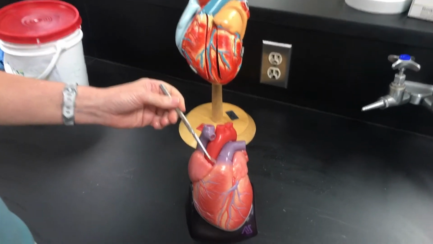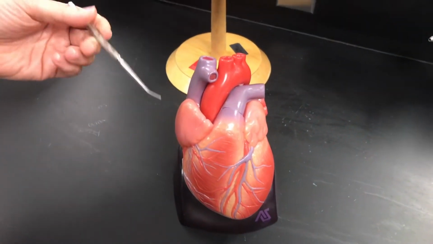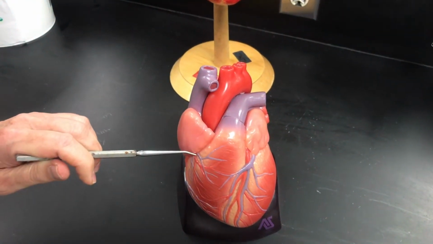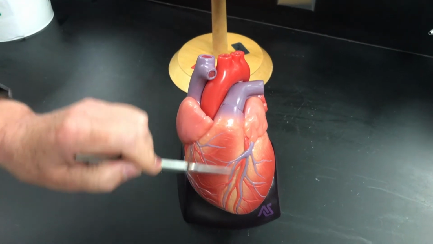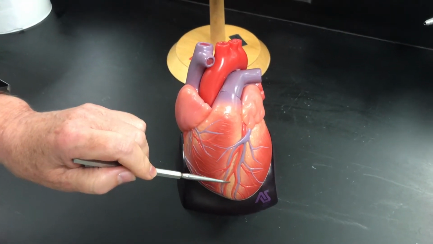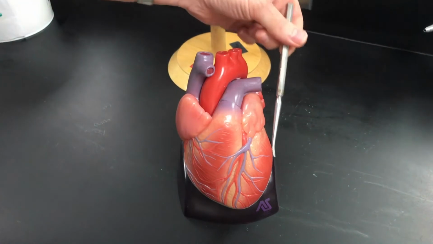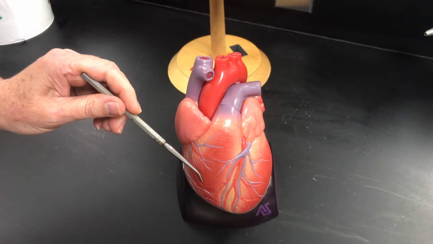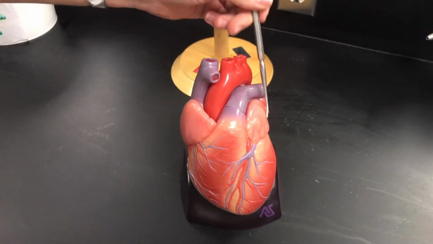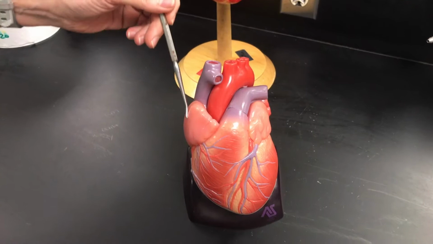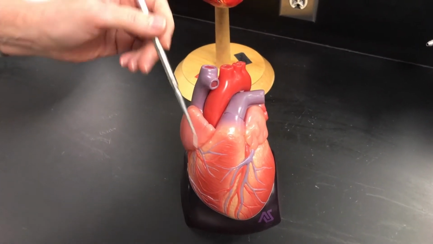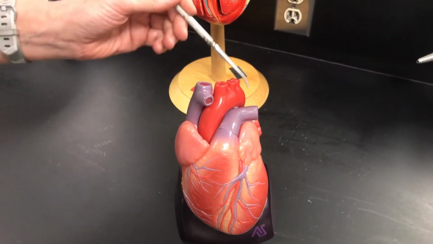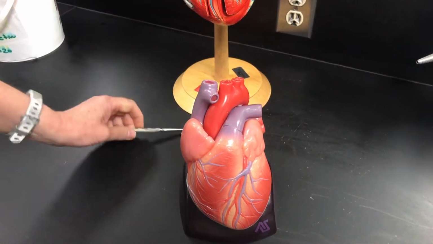So I'm going to start with this model here. Again, just to orient yourself, here is the apex, the base, and this groove here, which is the anterior interventricular sulcus, is separating the left ventricle from the right ventricle. The atria are under these here, where these little auricles are. So the atria are going to sit above the ventricles. But the first thing you want to focus on are the major great vessels coming off of the heart.